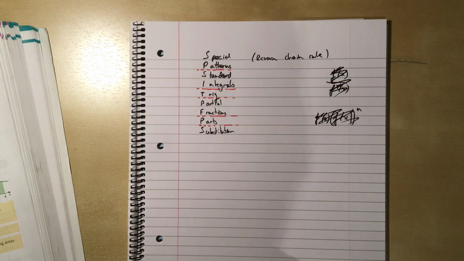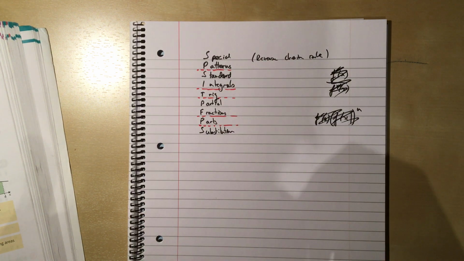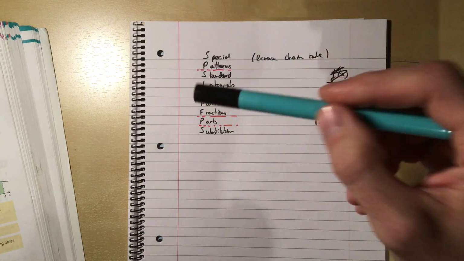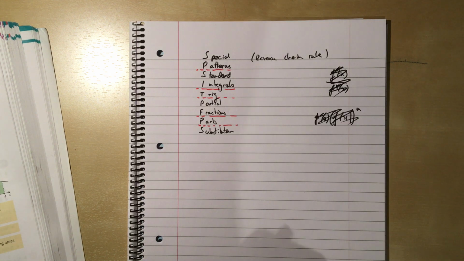And the reason I put substitution at the bottom is because most of the time you will be given the substitution to use. So if you're using substitution, mostly you won't need this list at all. This list is for if you have an integral and you don't know how to do it. If it tells you to do substitution, you're not in that situation. You have an integral and you know how to do it. They've told you to use substitution. So special patterns, special integrals, trig, partial fractions, parts, substitution. That's the order you should try integrals if you don't know how to do them.